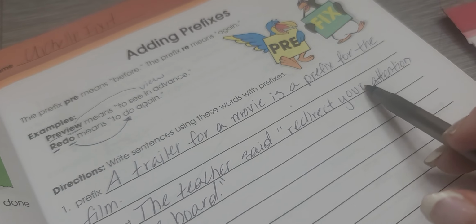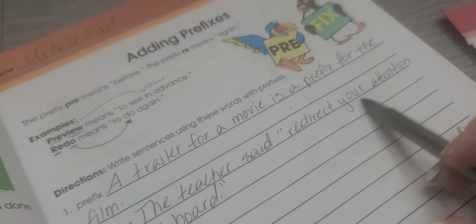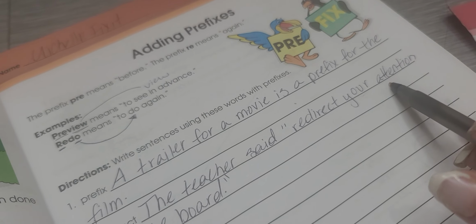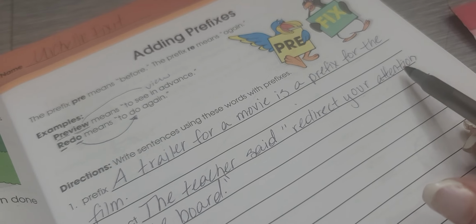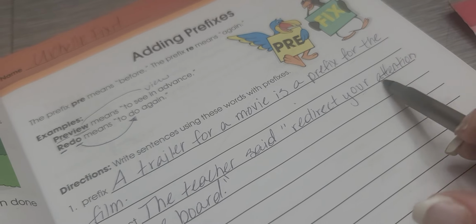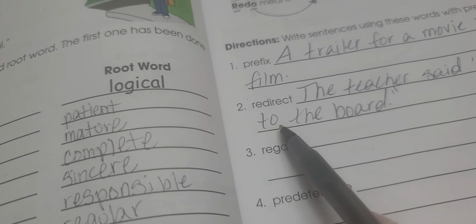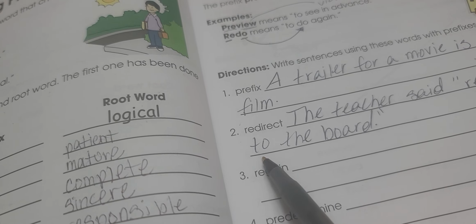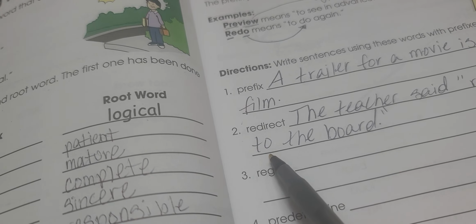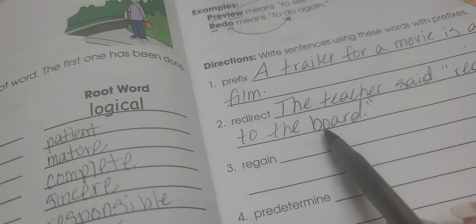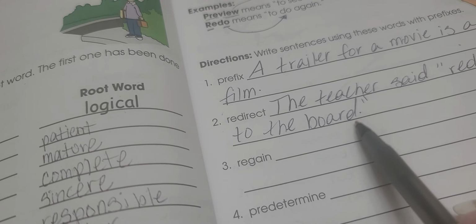Oh, Miss Michelle Fixit's brain is not working. But it would be spelled differently. Attention is spelled A-T-T-E-N-T-I-O-N. Attention. To, not the number 2 spelling, but the other 2 spelling is T-O. The, T-H-E, board, B-O-A-R-D, board.